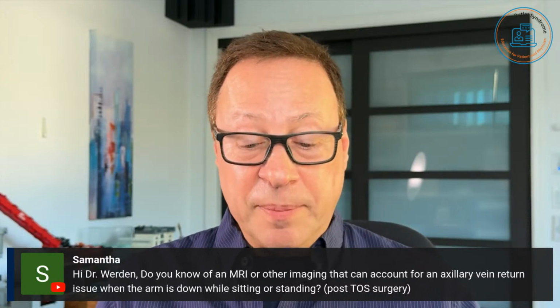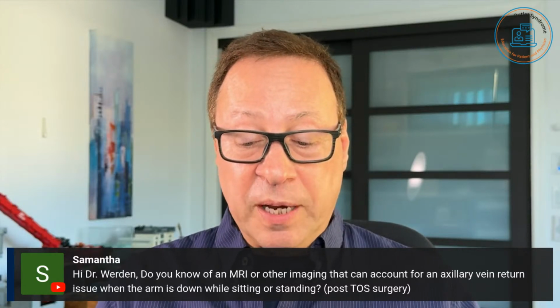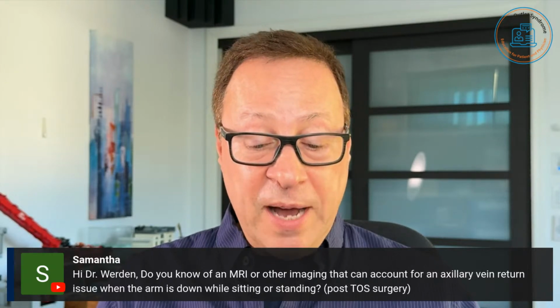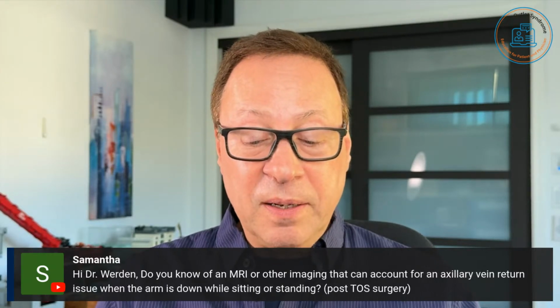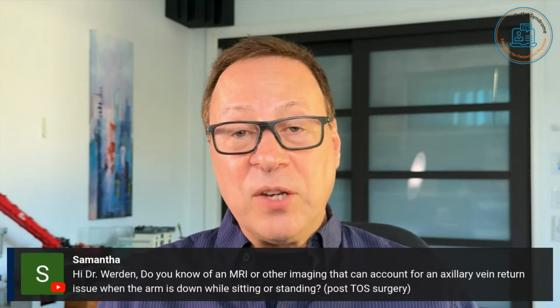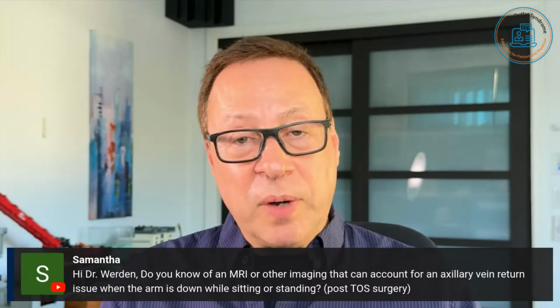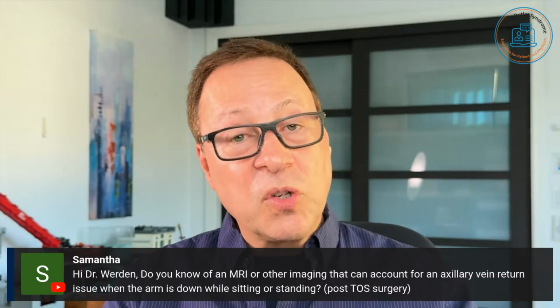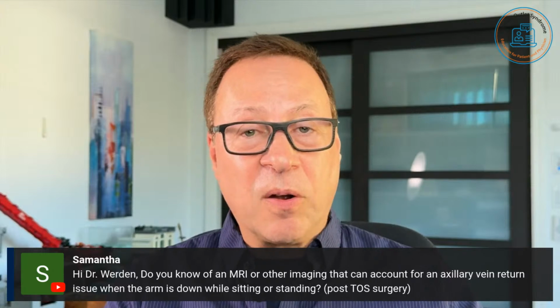Do you know of an MRI or other imaging that can account for an axillary vein return issue when the arm is down while sitting or standing following TOS surgery? So that's a good question. We have very rarely had patients come to us with TOS-like symptoms, but that are worse with their arms down rather than their arms up.